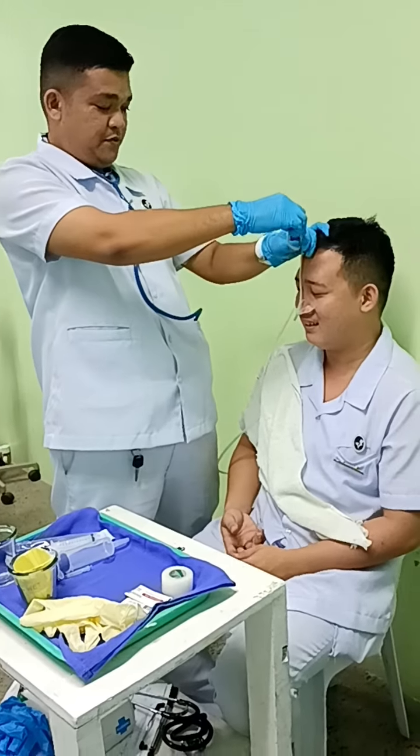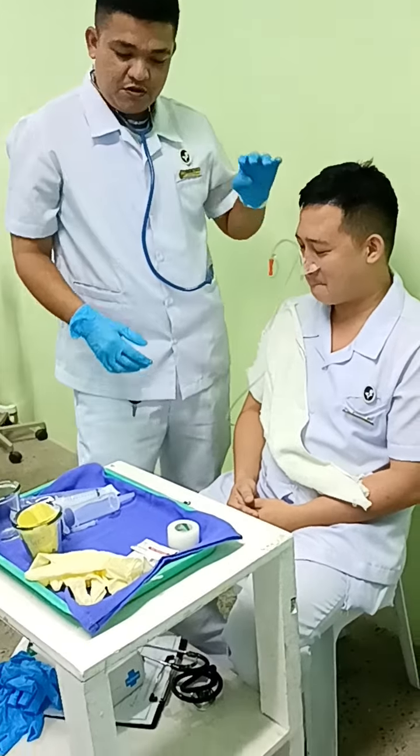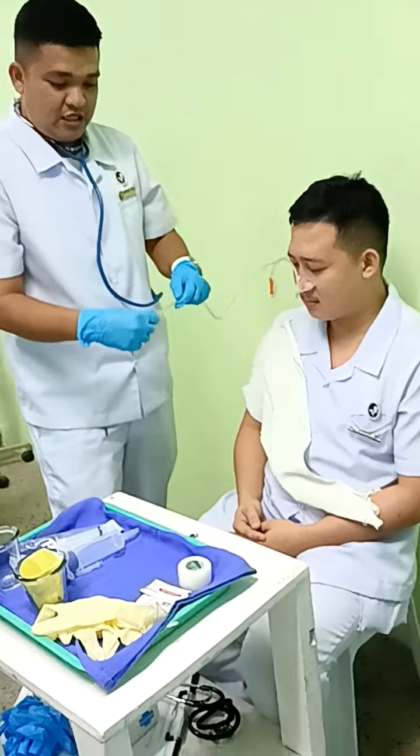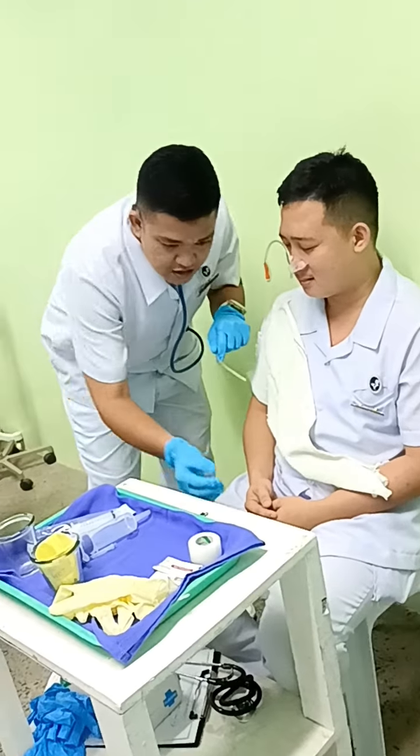After securing, we have also to secure the tube line at the gum of the patient.